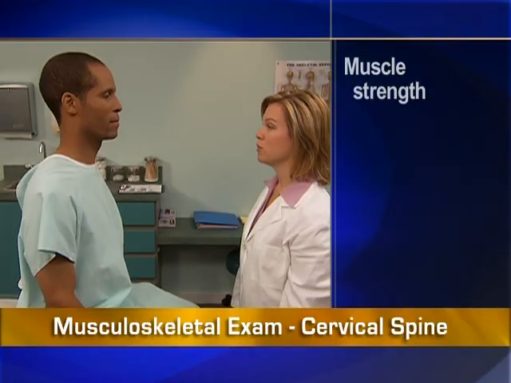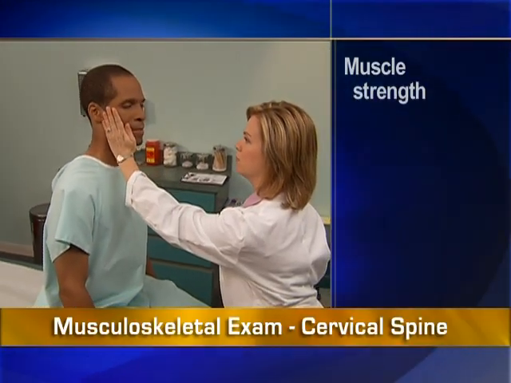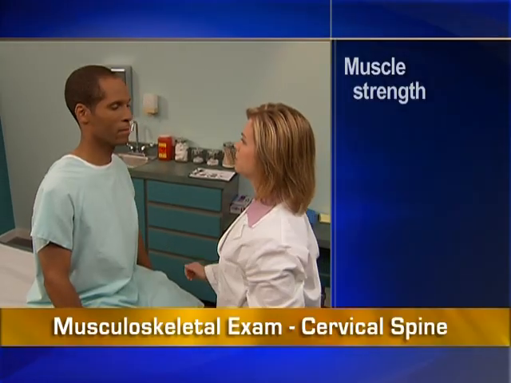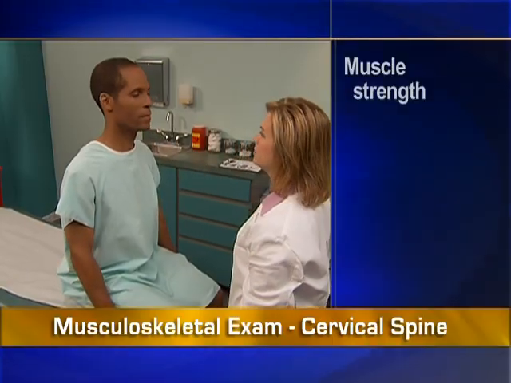This time we're going to do it with some resistance. Test muscle strength by applying resistance as the person turns his head to the right. He repeats these motions. He should be able to resist your hand pressure equally in all directions, and to the left. Good.